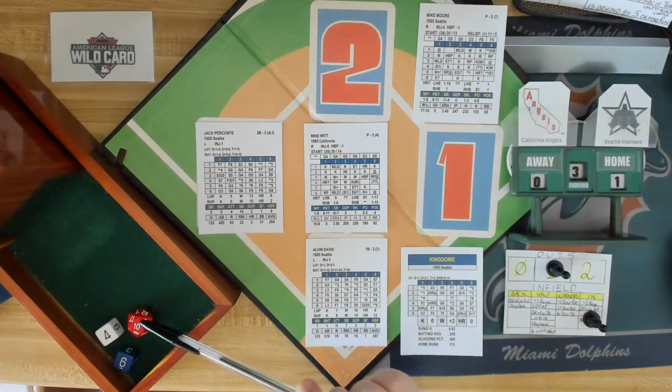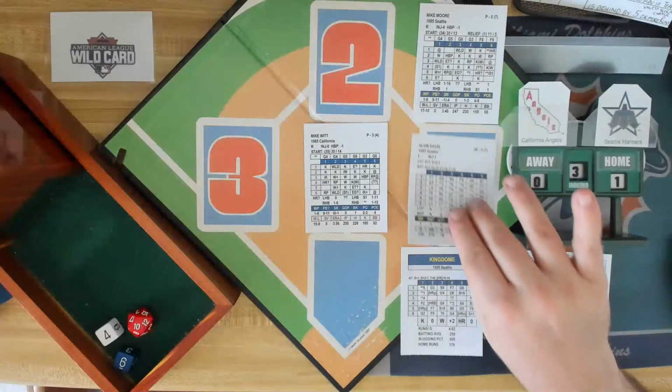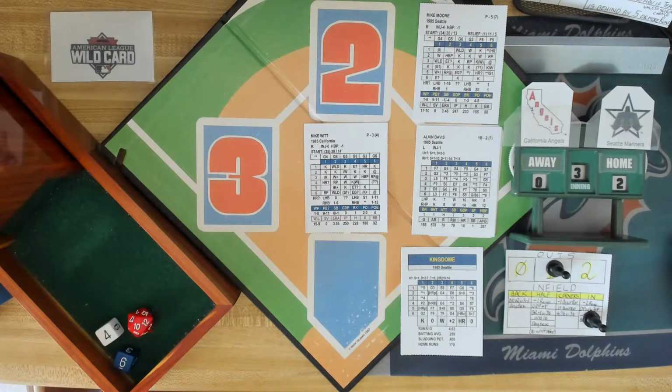That's a base hit. That is a 10. And Davis singles right up the middle, back through the box. Perconti will come in to score. Davis goes to first. RBI single by Davis. 2-0 Mariners. Stadium cheers. Yay! Davis, RBI single. Second time in the ball game, Perconti actually has crossed the plate.